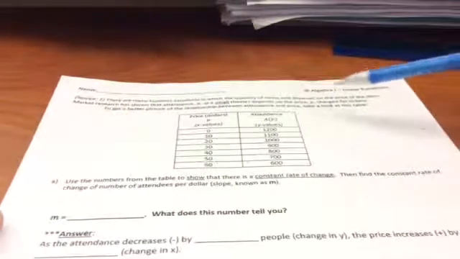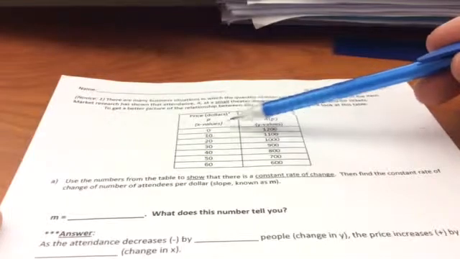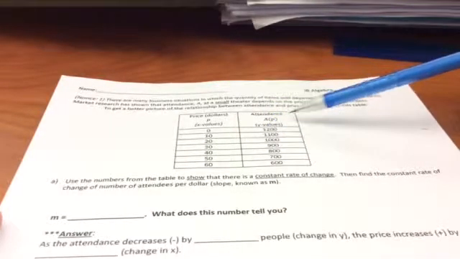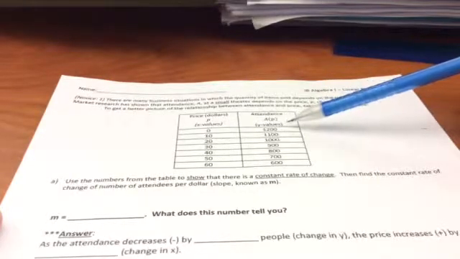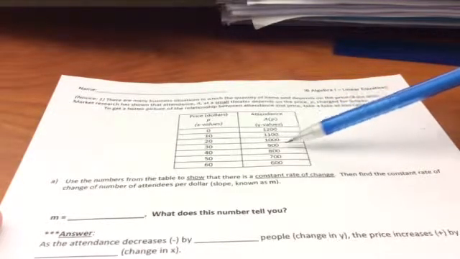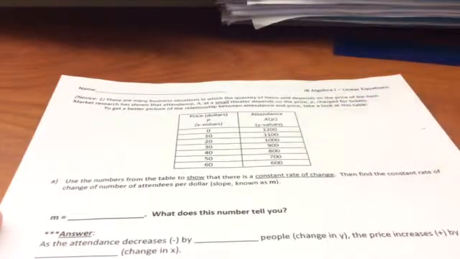So our X values are the price in dollars, 0, 10, 20, 30, 40, 50, 60. Our attendance is the A. They wrote it in function notation here, so A of P. That's our Y values, our output. So it's 1,200, 1,100, 1,000, 900, 800, 700, 600.